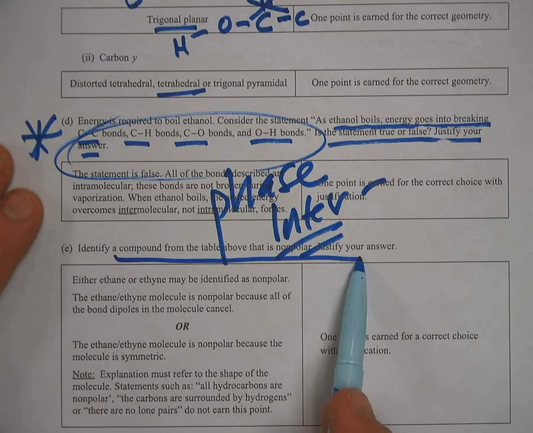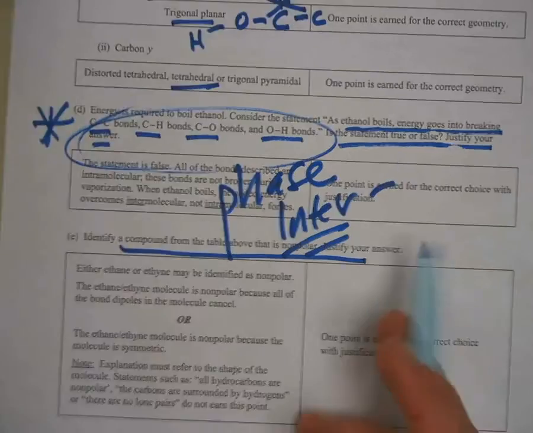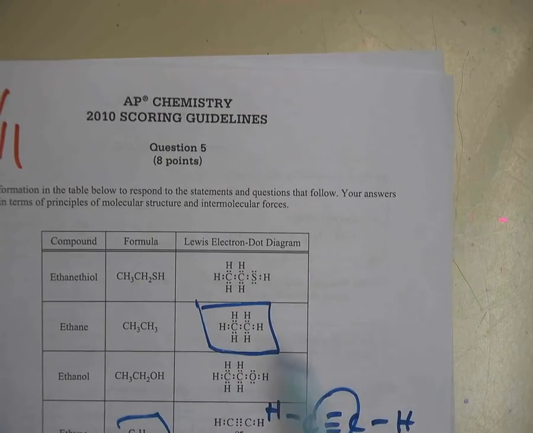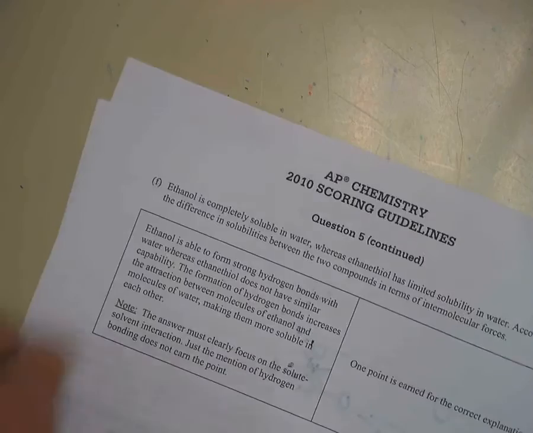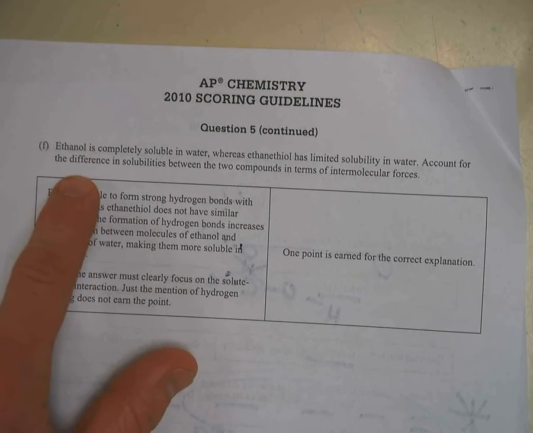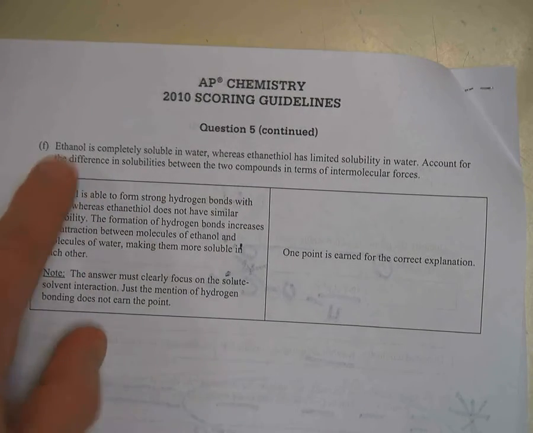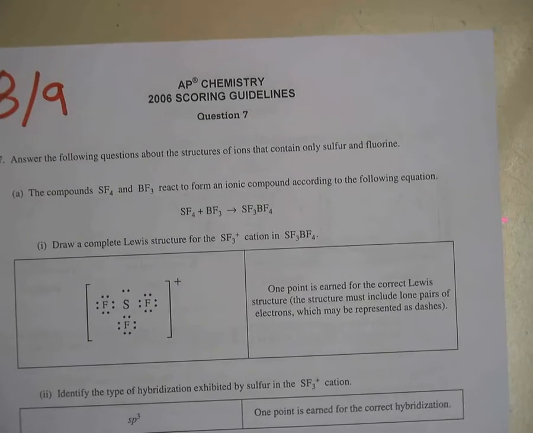Identify a compound from the table above that is nonpolar. Justify your answer. The ones that are nonpolar are the ones that are completely symmetrical. So ethane would be nonpolar, or ethyne would be nonpolar. Either one of those were possible answers. Then they go on to talk about ethanol being soluble in water. That's a chapter 11 one. And then one is not soluble in water. The ethanol is soluble in water because it can have hydrogen bonding with the water. That was a really good characteristic.